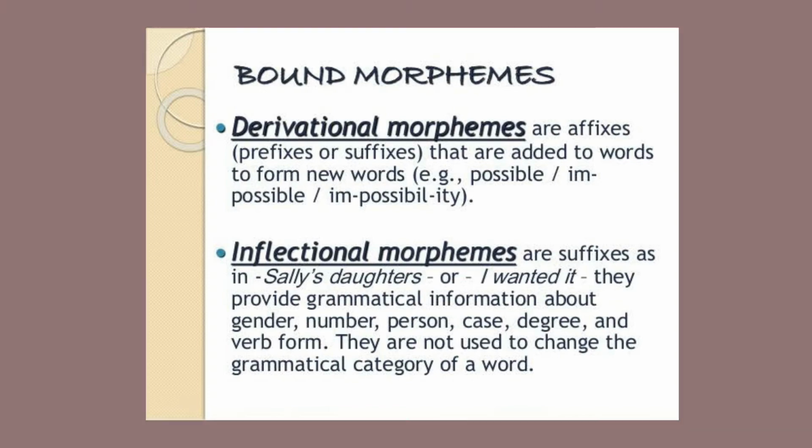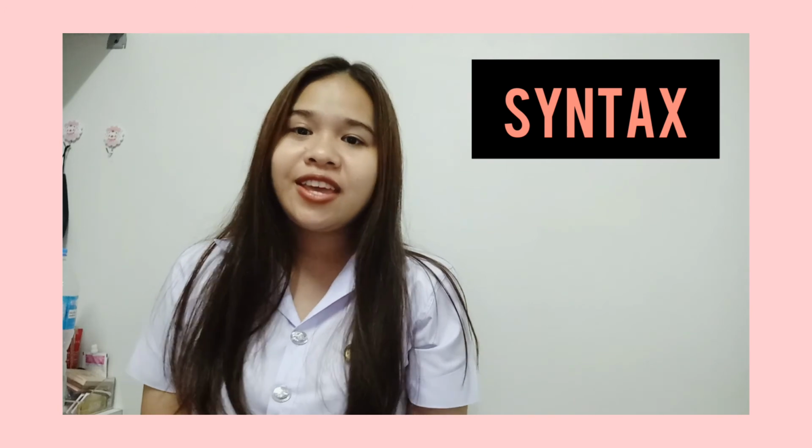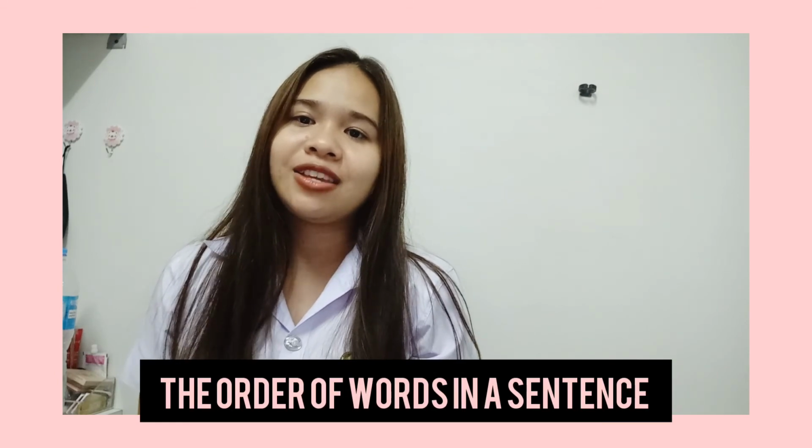So the next one is syntax. Syntax is the study of sentence patterns in language. Syntax is the order of words within a sentence and is important because we need to know how to structure our sentences the right way so that we can communicate well.